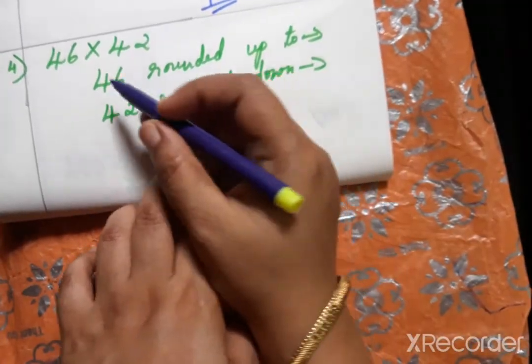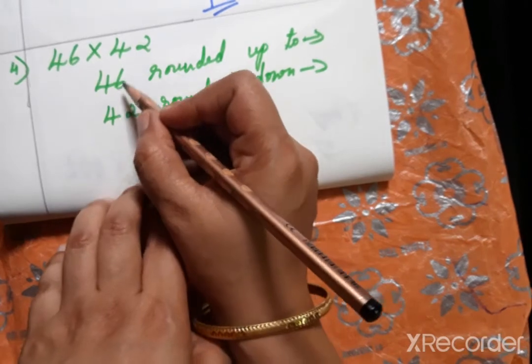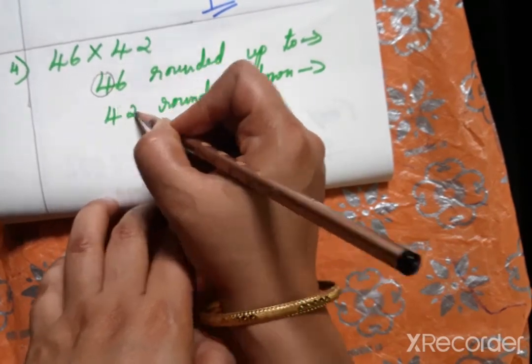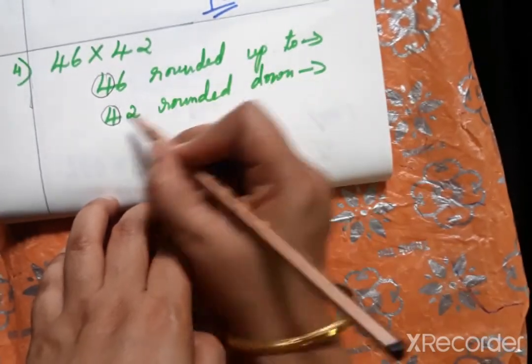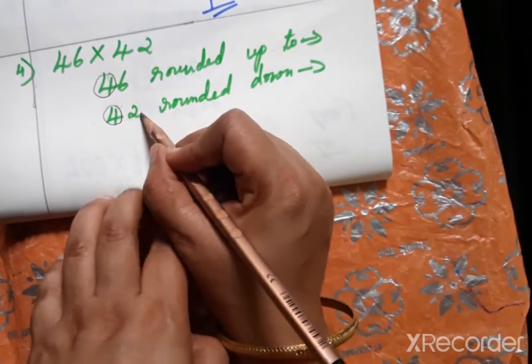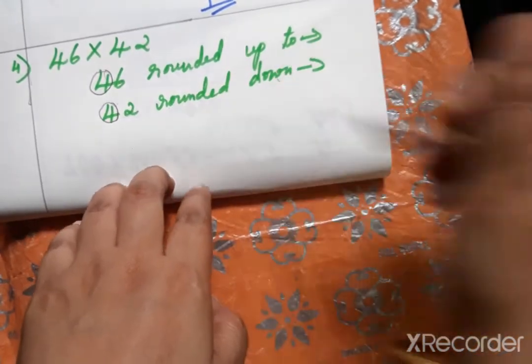Now next question, 46 into 42. We have to round off to the nearest tens place. 4 in the tens place and 4 in the tens place. So greater than or equal to 5 means the number is rounded up. Less than 5, meaning the next number after the encircled number is less than 5, means rounded down.